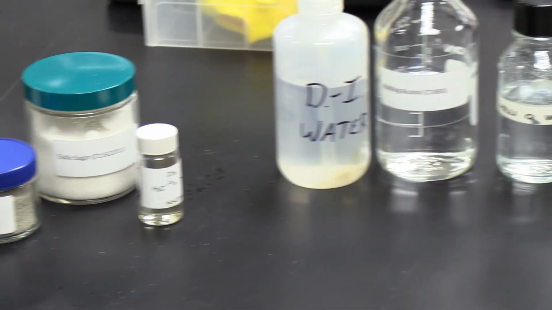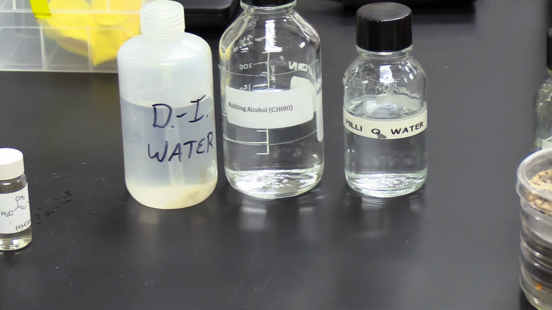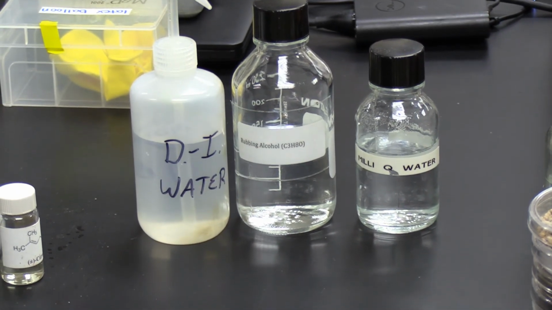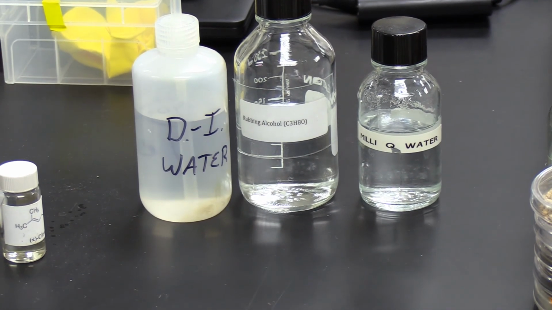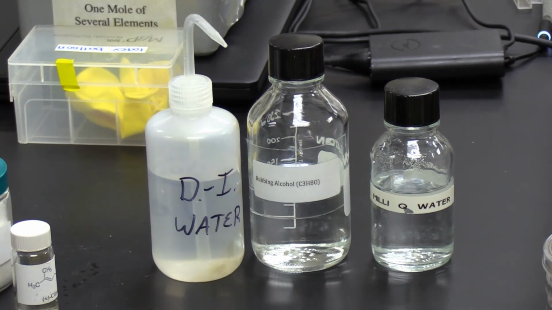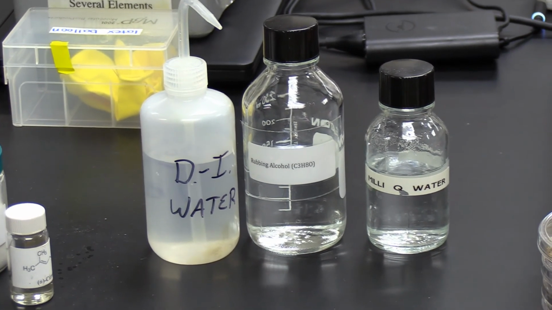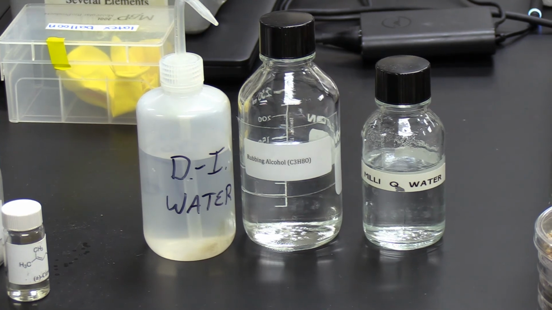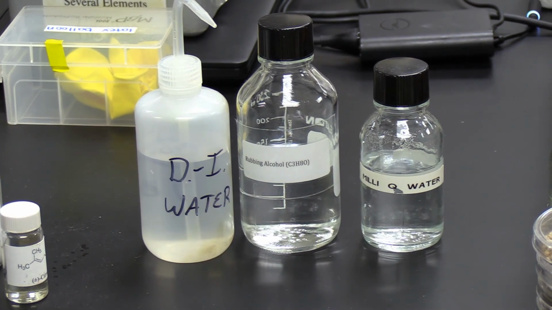Moving down the line, we have some more covalent compounds. For example, water. This one's labeled in the squirt bottle, deionized water. So that means a lot of the salts that are normally in it have been removed, and other minerals have been removed.